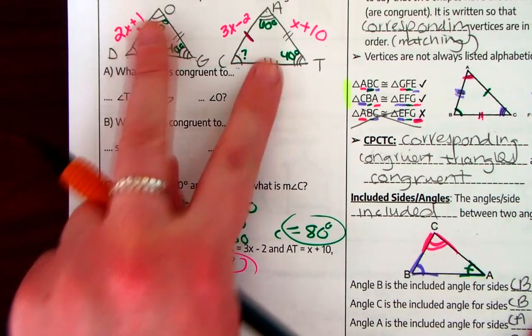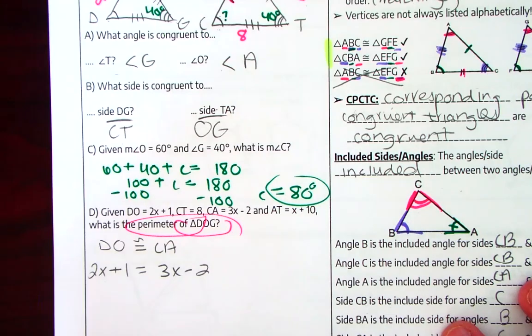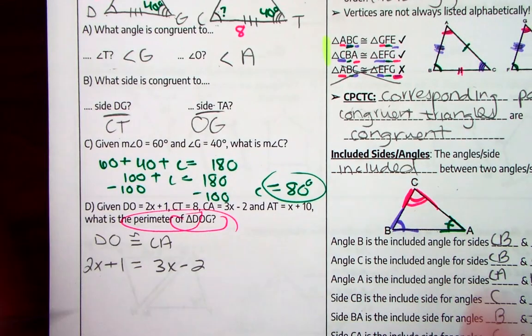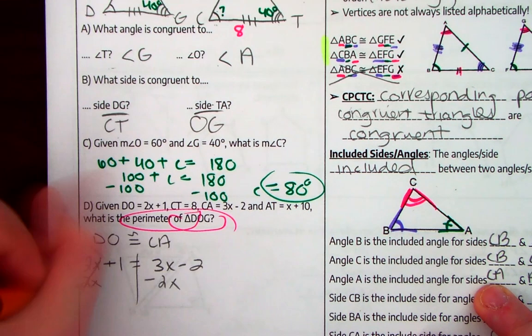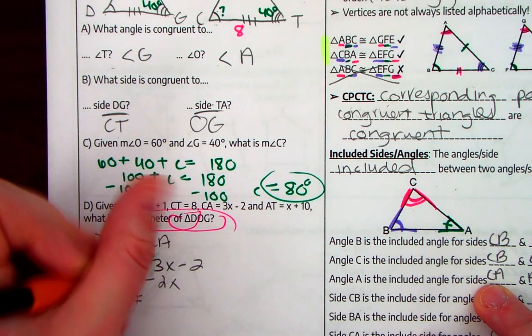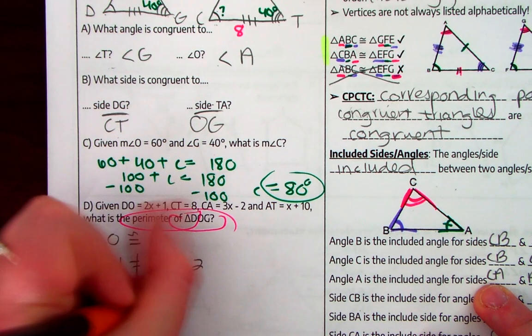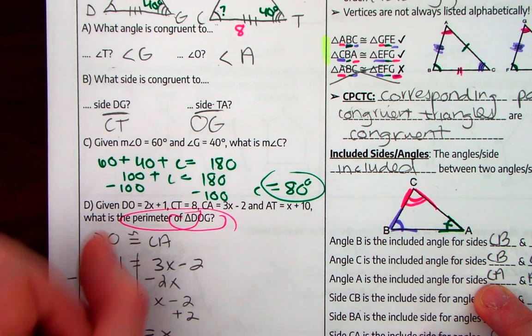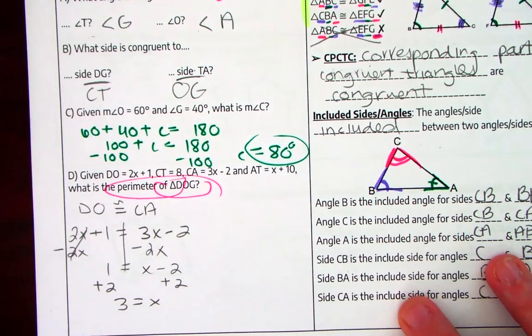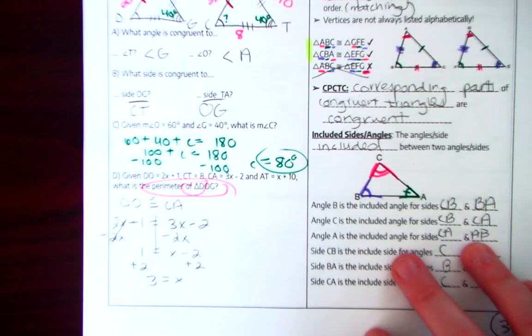I got those expressions from up here. So that's an equation I can solve for x. I'm going to get x to one side, make it disappear from that side by subtracting. That leaves me with x minus 2. Add 2 to both sides to get x by itself, and I get x equals 3.